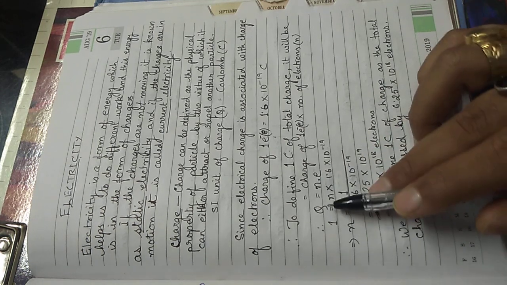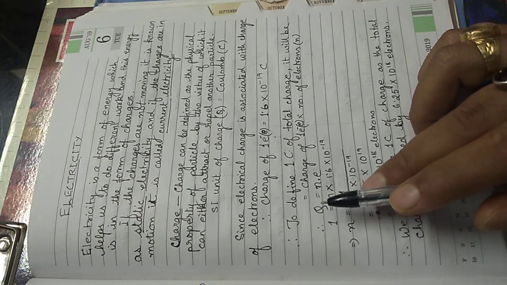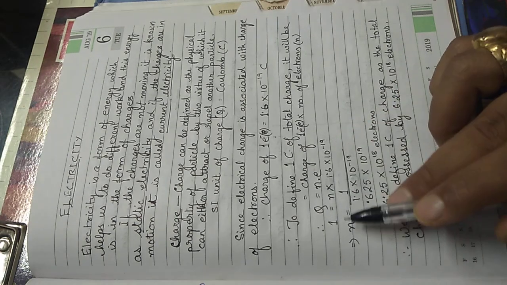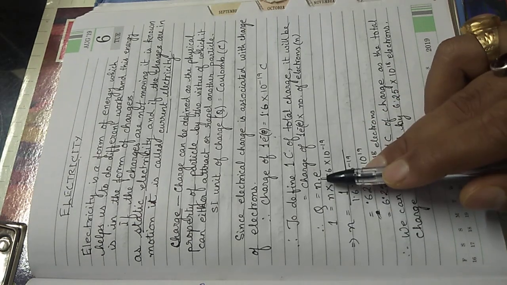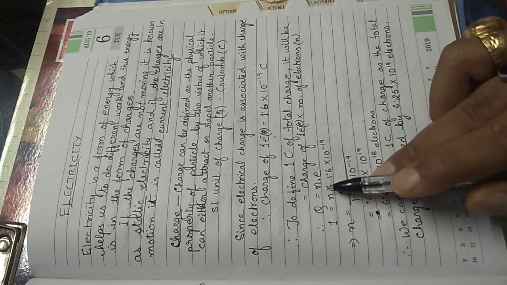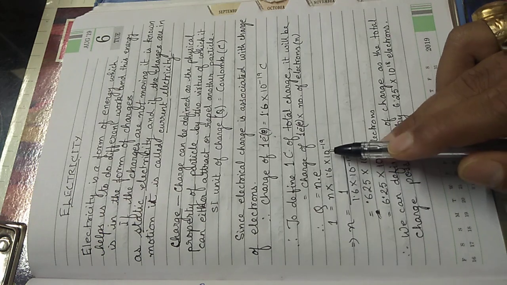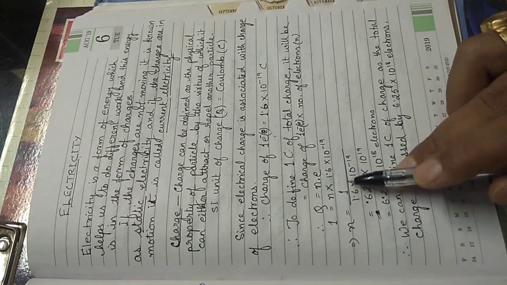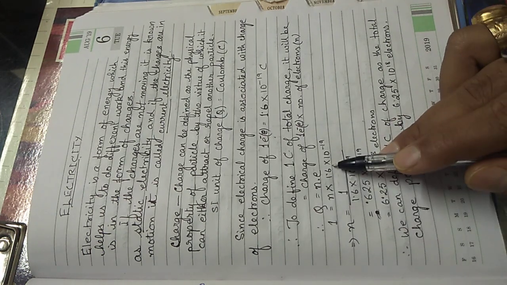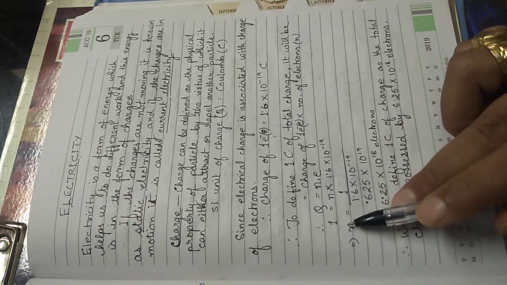So we put the value. The total charge we are going to define is 1 coulomb, so I have written 1 here. We'll find out N, the number of electrons, and the charge of 1 electron is 1.6 into 10 to the power minus 19. Now if we shift it, keeping N here, we bring 1.6 into 10 to the power minus 19 below.